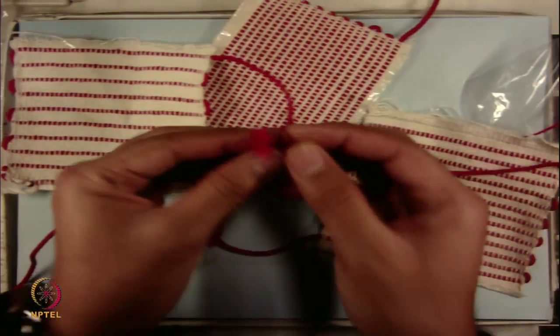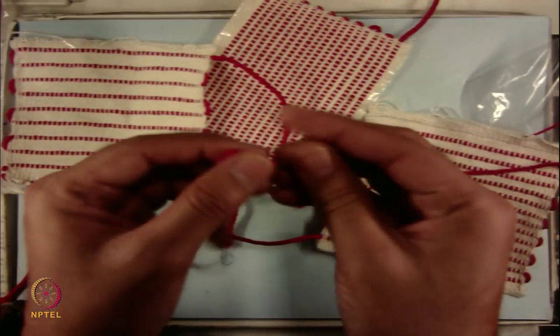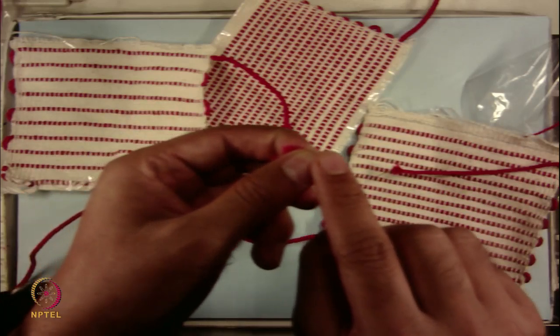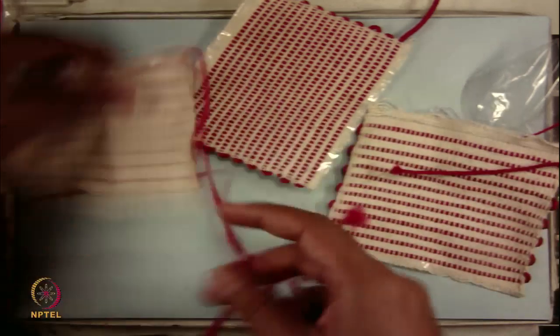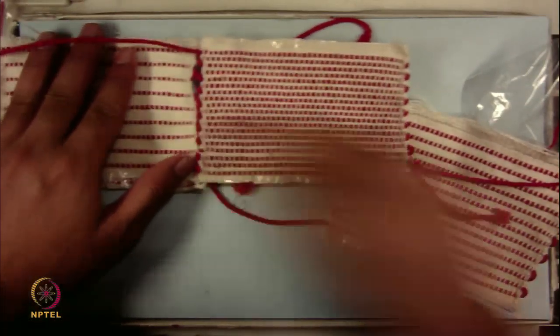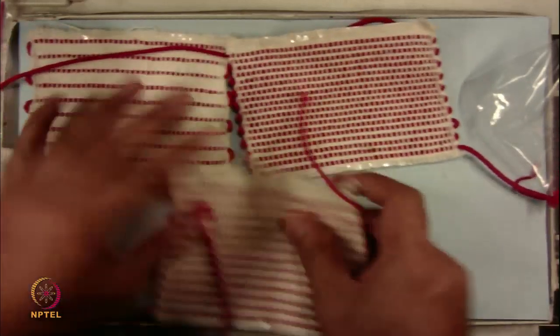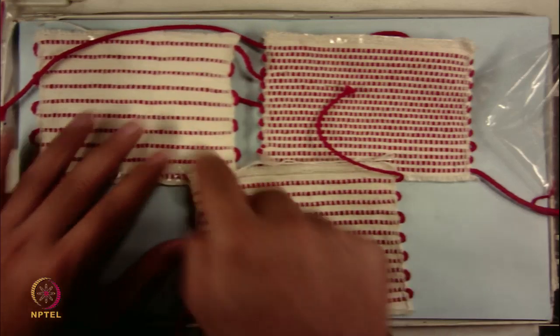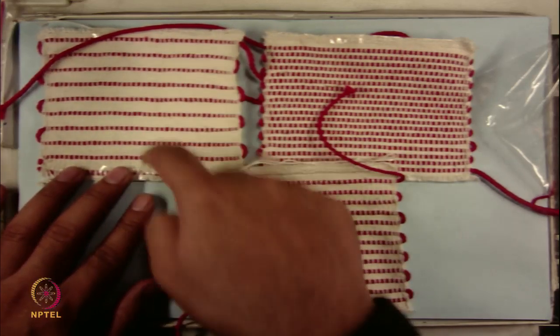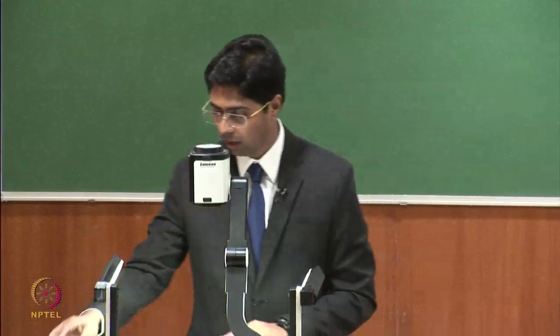So, this is the heating wire, the copper wire, and you can get different thread densities. So, this is high thread density, this is low thread density, and this is even different thread densities of heating wires.